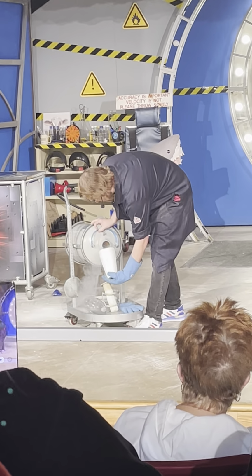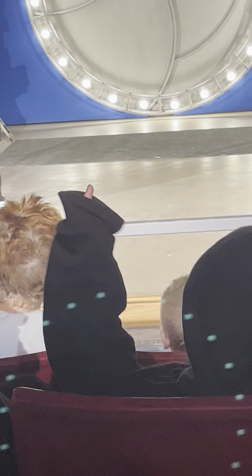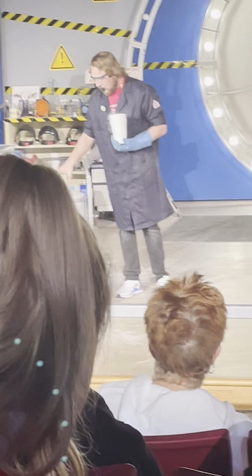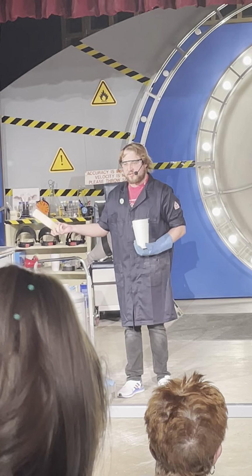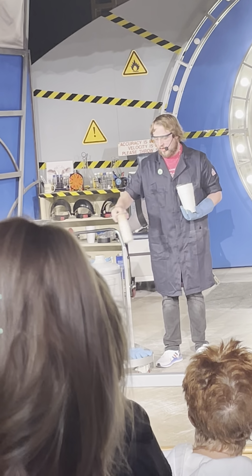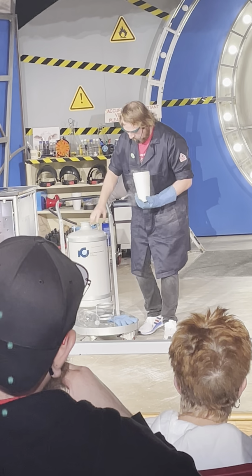Now, this is a perfect point for me to tell you that to safely contain 1 cup this size of liquid nitrogen, you need an area roughly the size of 2 large hot tubs. This is a special container that we have called a dewar. It's got this really interesting lid that doesn't screw down or tighten in any way, which allows the nitrogen to gas off because it's constantly expanding.